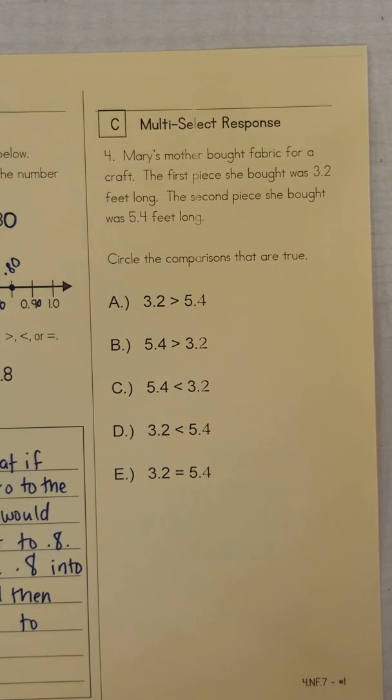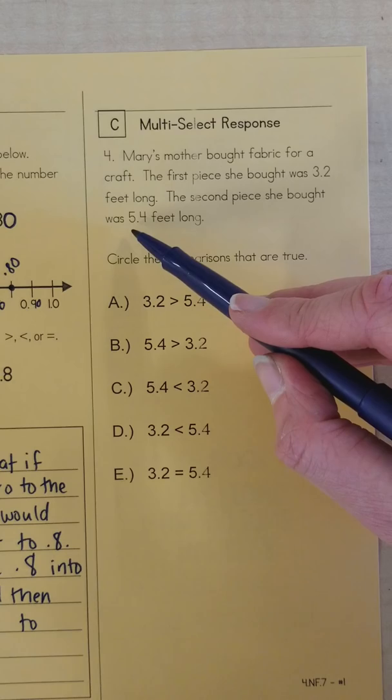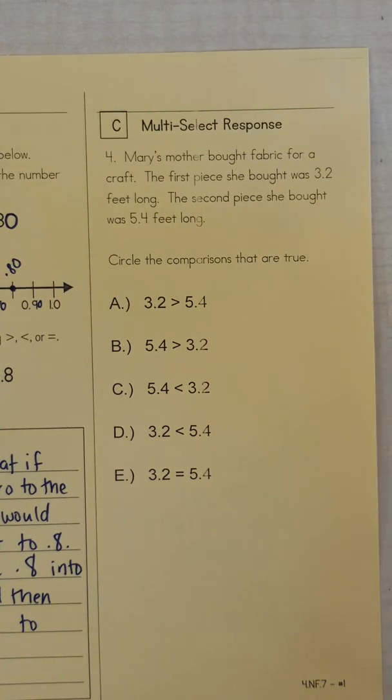Mary's mother bought fabric for a craft. The first piece she bought was 3 wholes and 2/10 of another foot long. The second piece she bought was 5 wholes and 4/10 of another foot long. Circle the comparisons that are true.